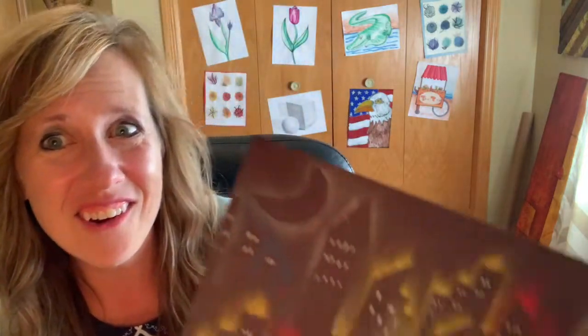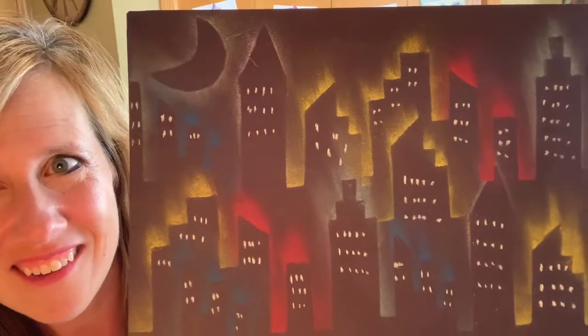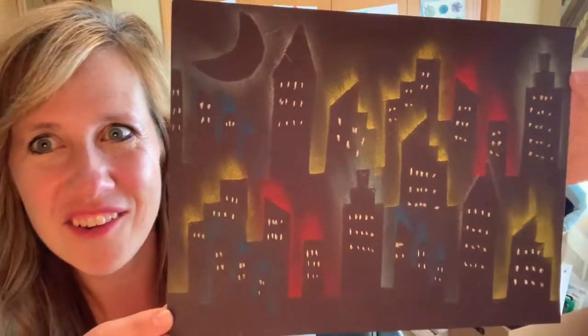All right, we are going to use the idea of a cityscape to inspire our first piece of artwork for the year. You might remember seeing this artwork hanging on the walls last year because I did it with my 3G class last year also. It turned out so great that I wanted to do it again. So now it's your turn. Check that out. I'm going to teach you how to use chalk pastels to create a cityscape. And ours is going to be a modern city with skyscrapers.